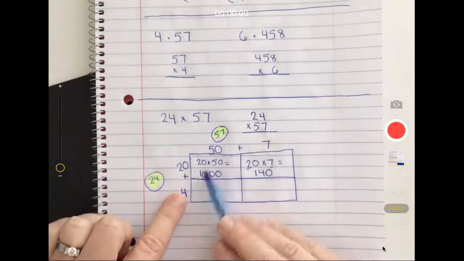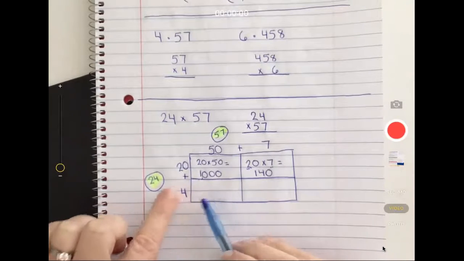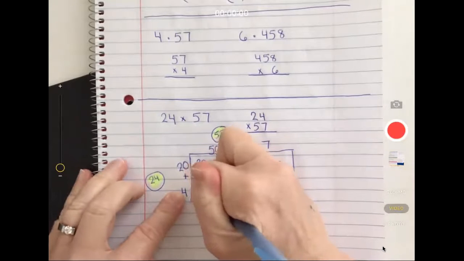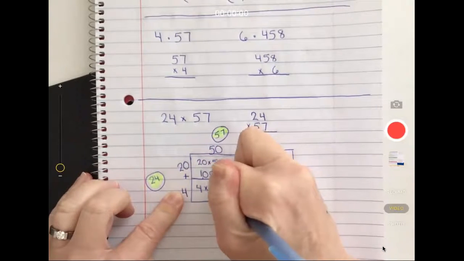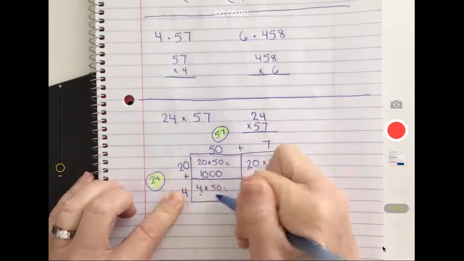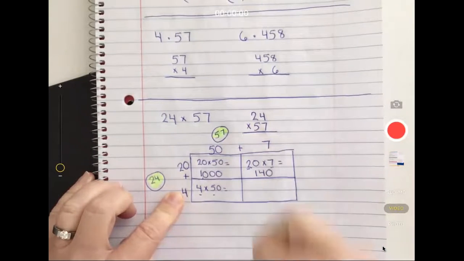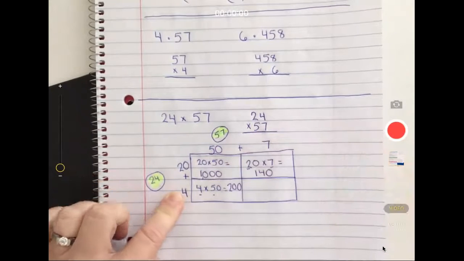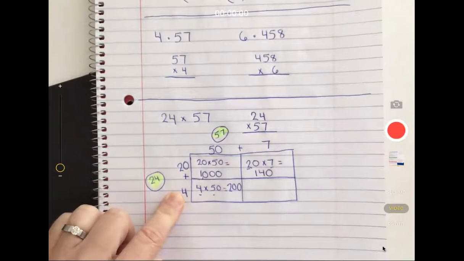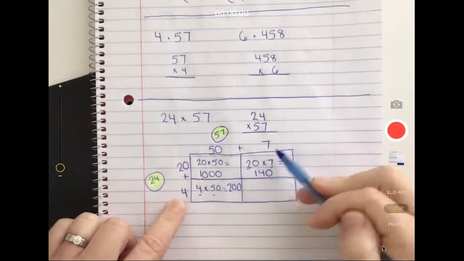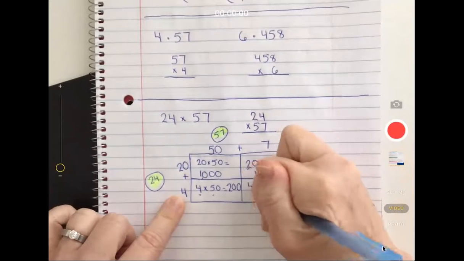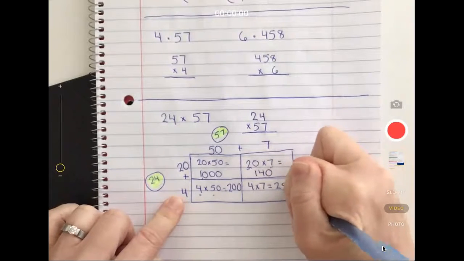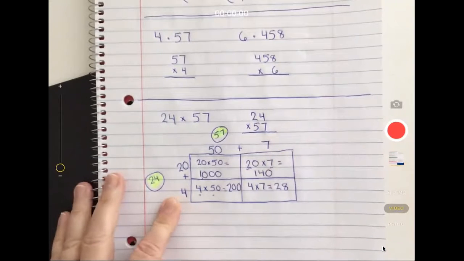Now I'm going to go ahead and do each of these 2 sections. The 4 will go out to each. Let's write it. 4 times 50. I know 4 times 5 is 20. There's just 1 ten, so there's 1 zero, so it makes it 200. Okay? Then I'm going to do my last section. 4, these are all the ones, times 7, hopefully you know that nice and quickly, is 28.